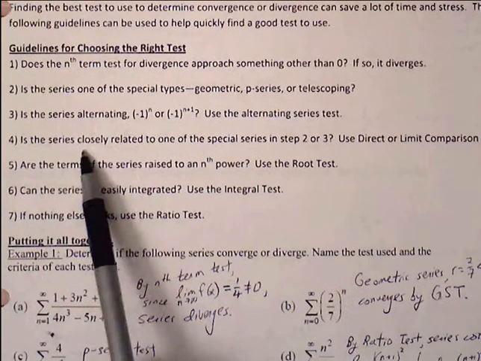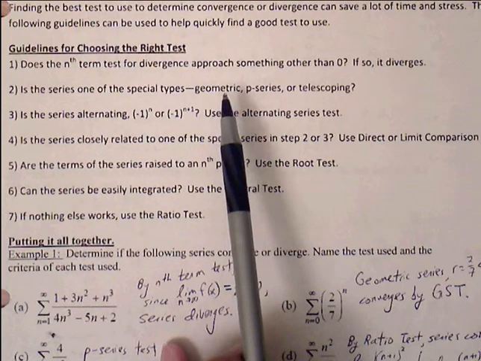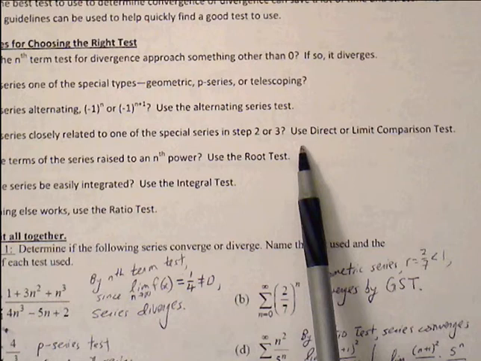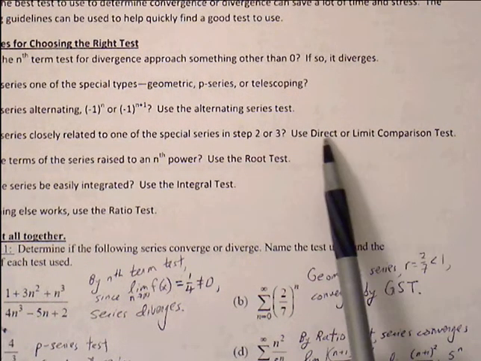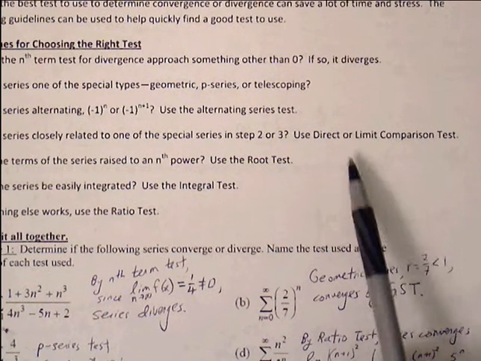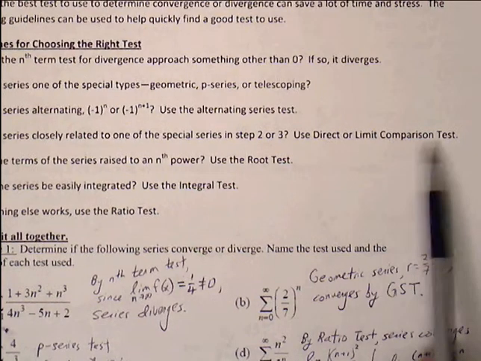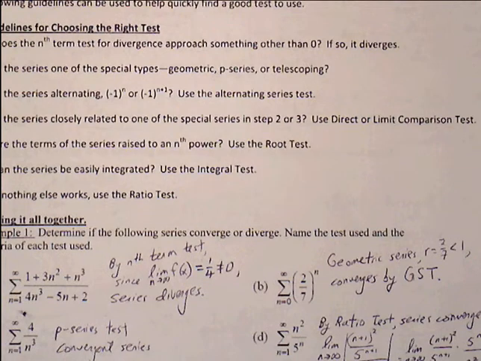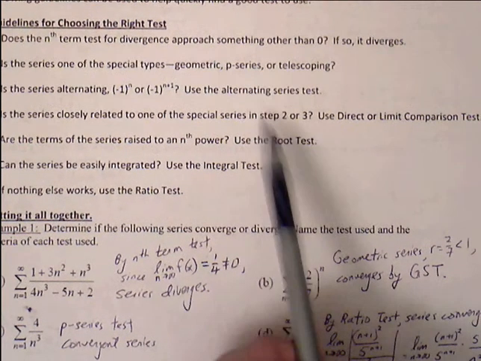If the series is closely related to one of the special series, maybe it looks closely related to a geometric or a p-series, then we can usually use the limit comparison test. I think the direct comparison test will probably be something that is maybe a little bit more involved to use. So maybe the limit comparison test would be the preferred method, especially if we're having something that is looking similar to the p-series.